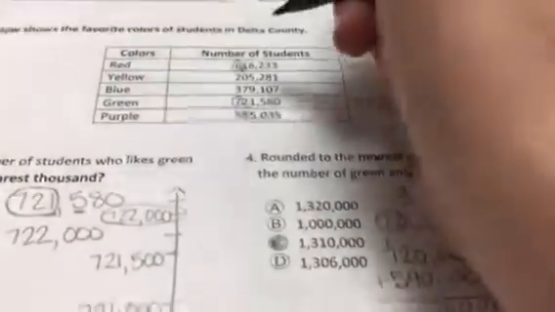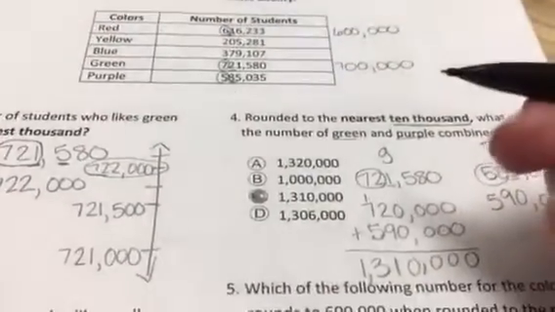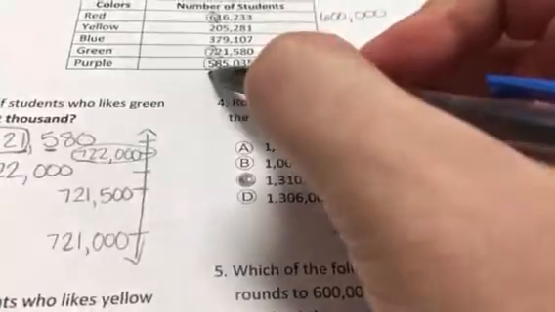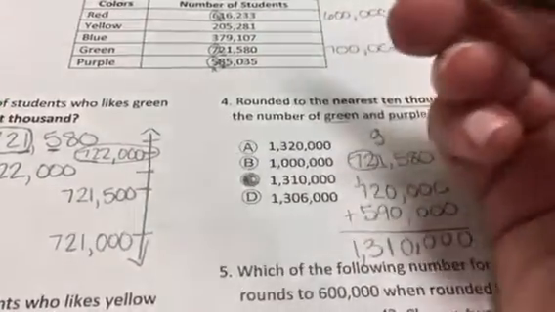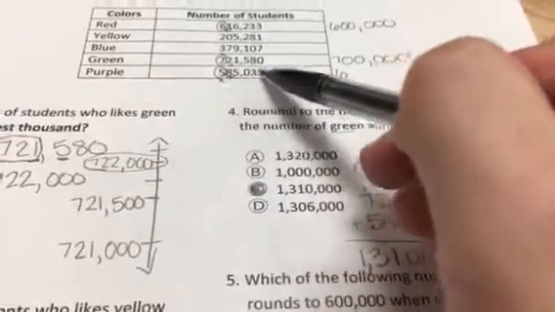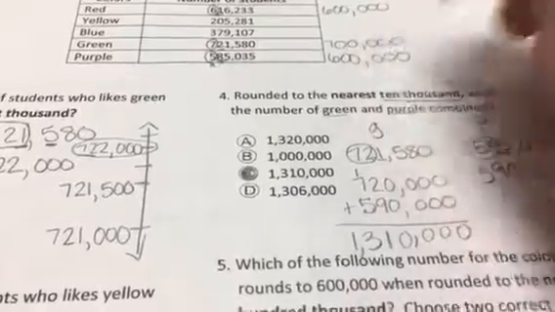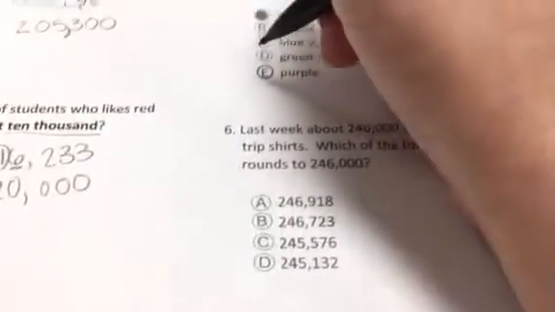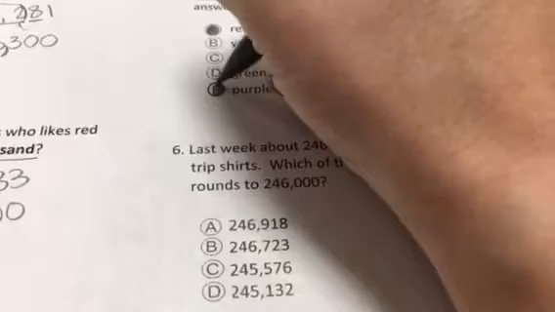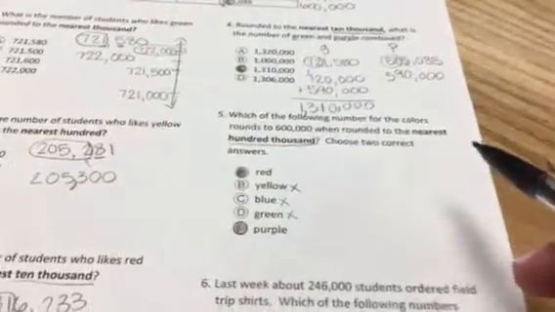Ones, tens, hundreds, thousands, 10,000s, 100,000s. So I'm going to circle the 5. The 8 next door is 5 or more. So that means we're going to let this 5 score. It's going to move up by 1. So that's 6, and then everything else that's not circled gets turned into a 0. 0, 0, comma, 0, 0, 0. So purple is our other answer. We selected 2 answers and we looked at each choice to see if it would make 600,000.